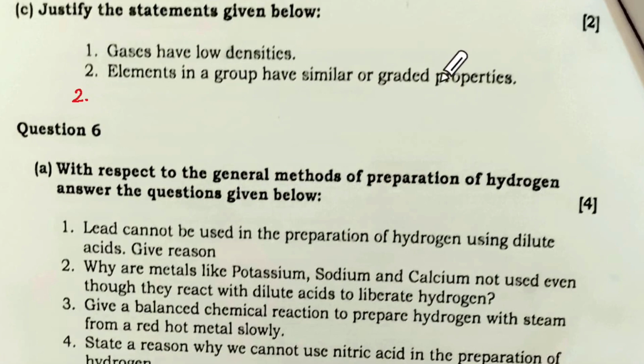Elements in a group have similar graded properties. In a group, let us say you have H, then you have Li, Na, K, Rb, Cs, Fr: little naughty king rob rubies of Caesar in France. Who robbed rubies? Little naughty king. Now for each one of them, what do you see? This is 2,1.